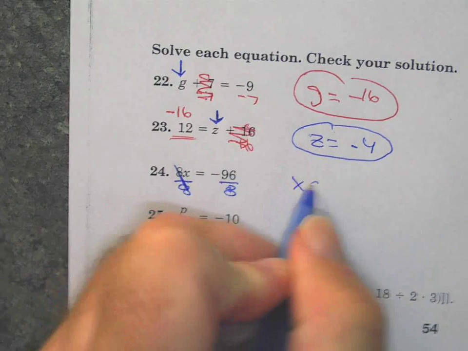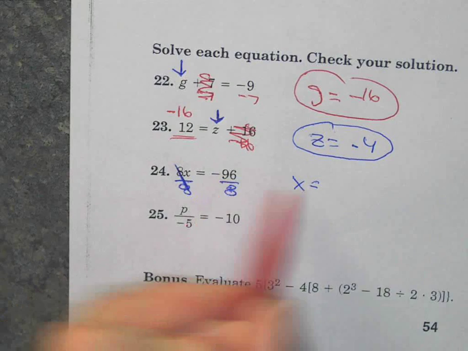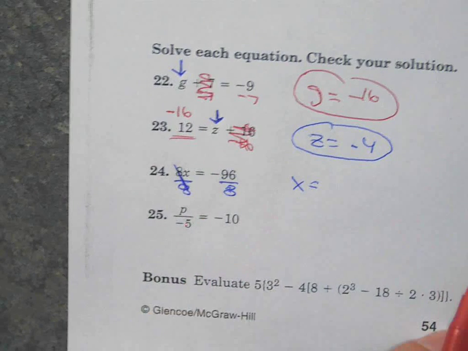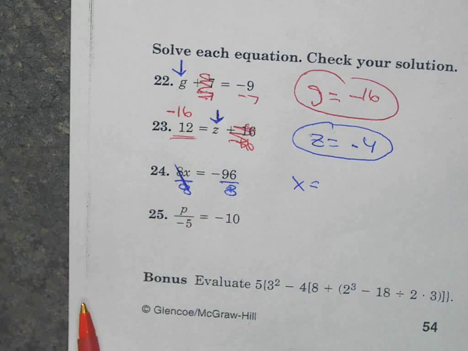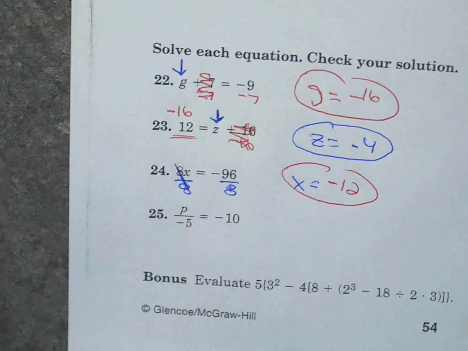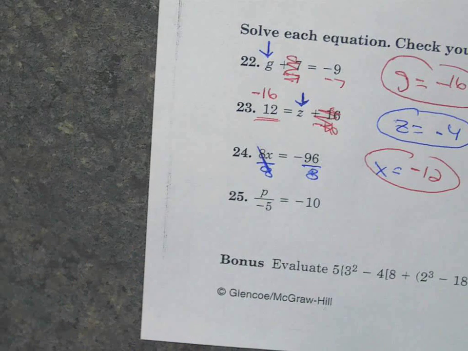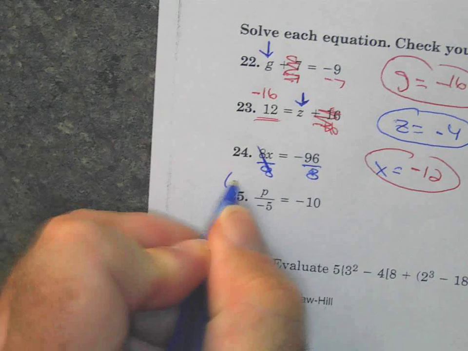Now, who wants to quickly tell me negative 96 divided by 8? 8 goes into 19. 8 goes into 16. Noah. Negative 12. Negative 12. Last but not least, I want to try to do as least amount of talking on this as I can. Who wants to tell me what I do? Blake. Multiply negative 5 by negative 5.